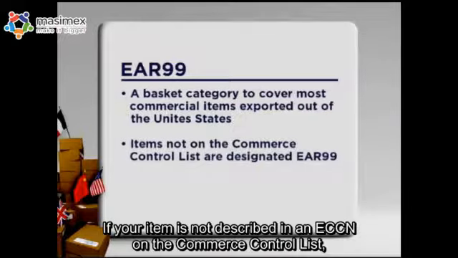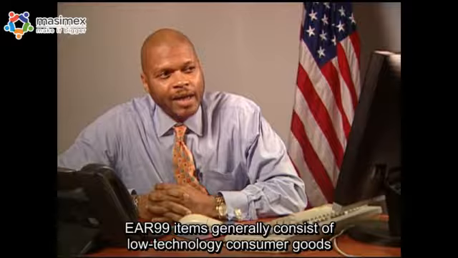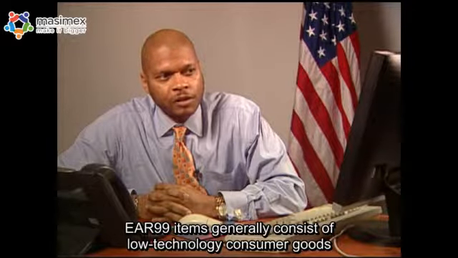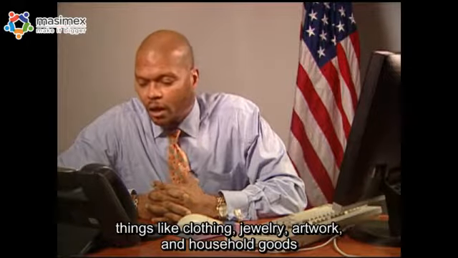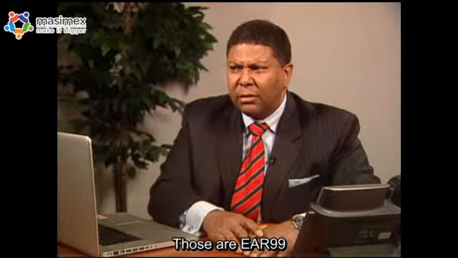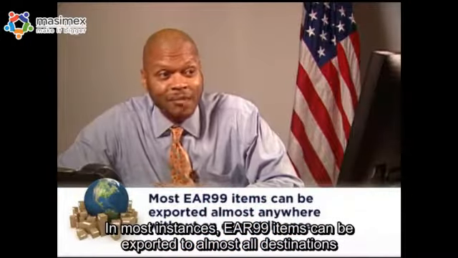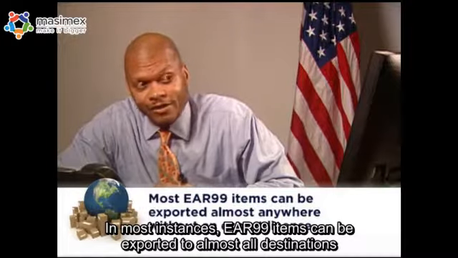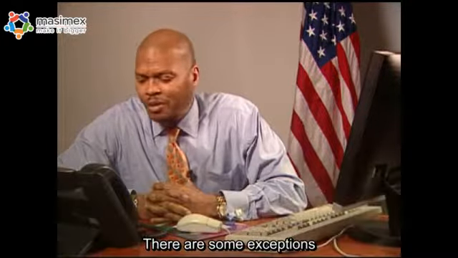If your item is not described in an ECCN on the Commerce Control List, then it is designated as EAR99. EAR99 items generally consist of low-technology consumer goods, things like clothing, jewelry, artwork, and household goods. Those are EAR99. In most instances, EAR99 items can be exported to almost all destinations without an export license from the Department of Commerce. There are some exceptions.